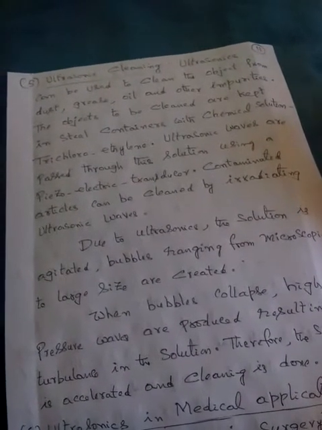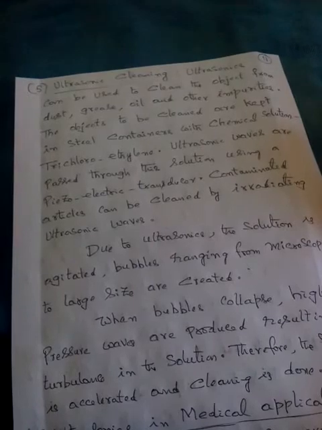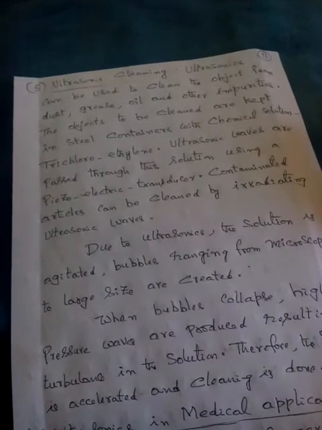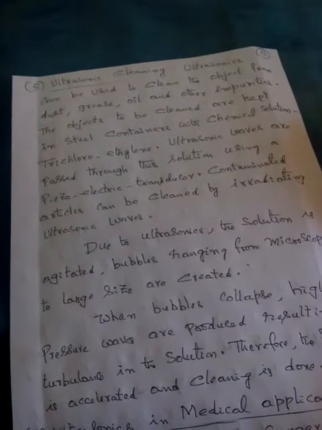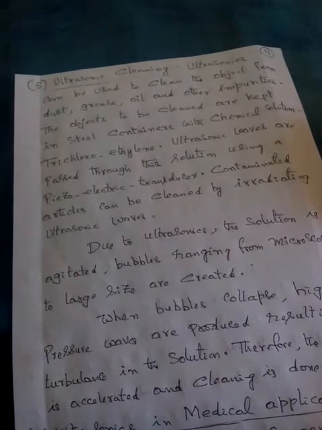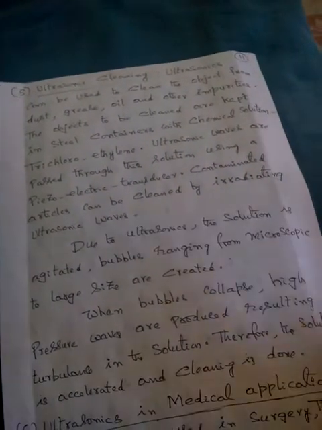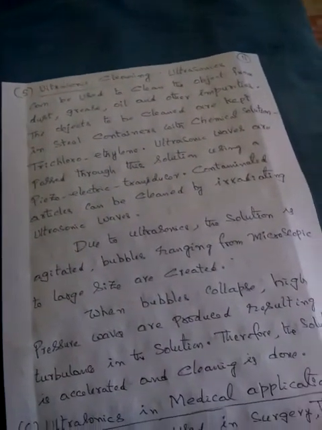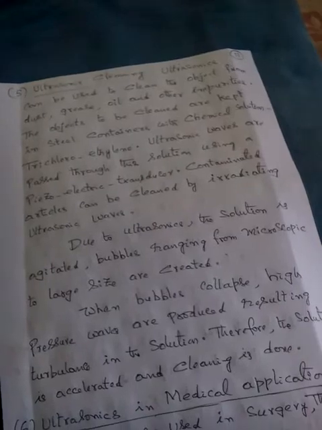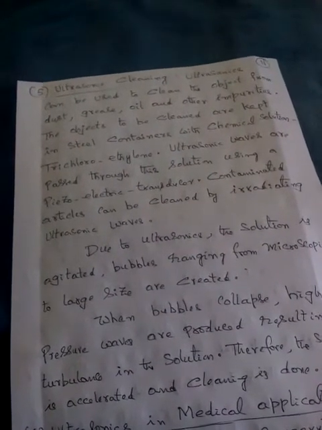So, due to ultrasonic waves entering, the solution is agitated, bubbles ranging from microscopic to large size are created. When bubbles collapse, high pressure waves are produced, resulting in turbulence in solution. Therefore, the solution is accelerated and cleaning is done.